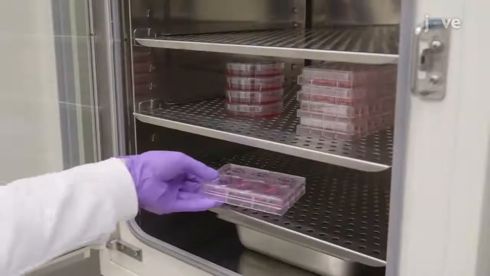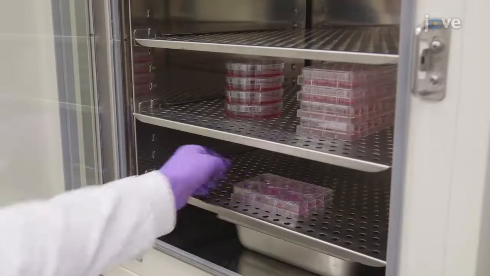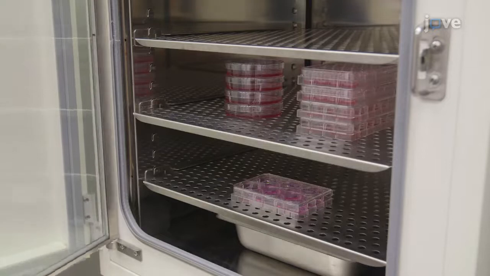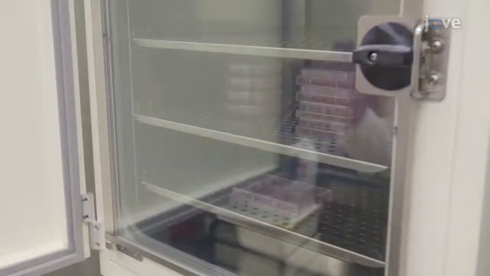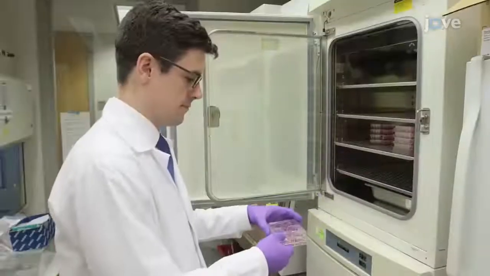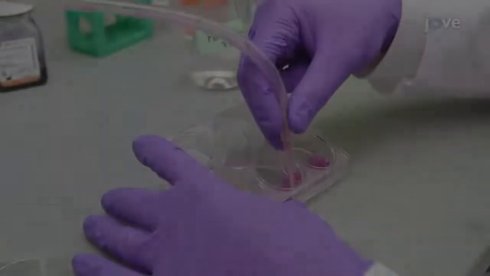Place the cells in an incubator at 37 degrees Celsius and 5% carbon dioxide overnight. The next day, from each well, aspirate the growth medium.